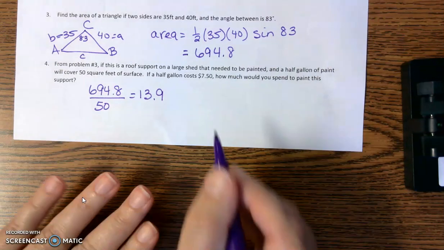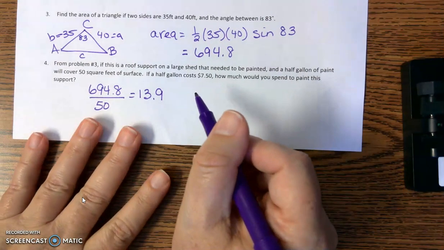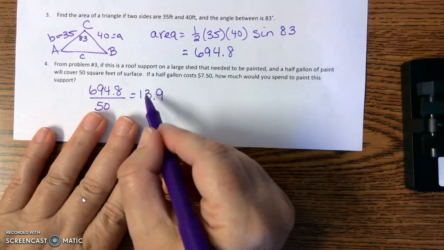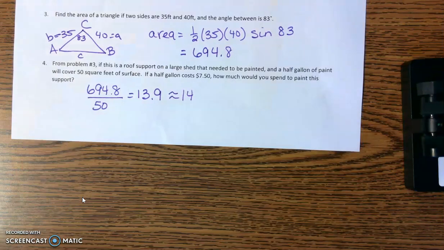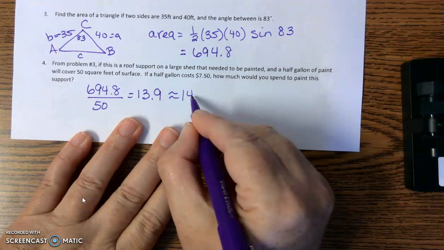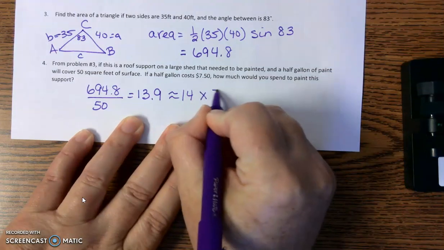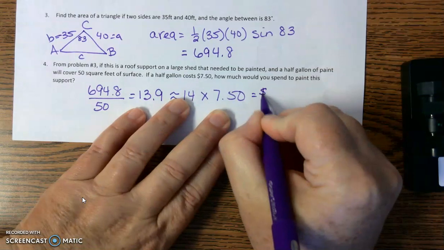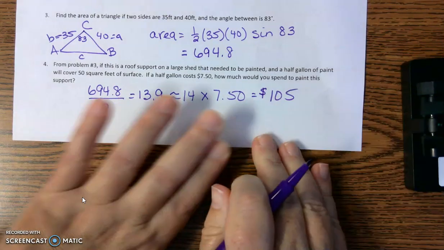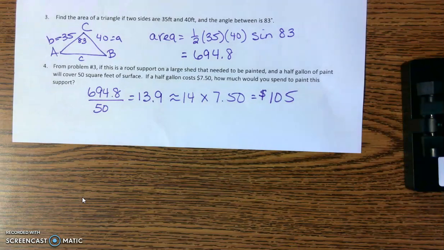I can't buy a portion of paint, so even if this was 13.1, I would have to round this up, because 13 half gallons won't be enough. So now I know I'm buying that many cans of paint. Now I'm going to multiply by the $7.50. So 14 times $7.50. The paint will cost me $105. That's before taxes.